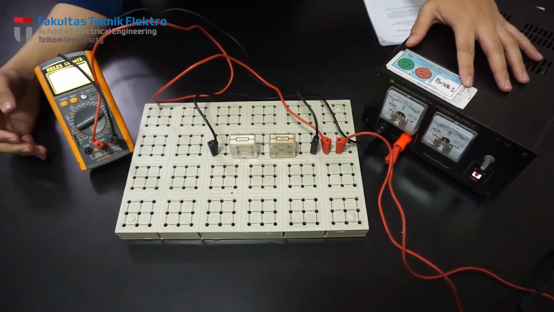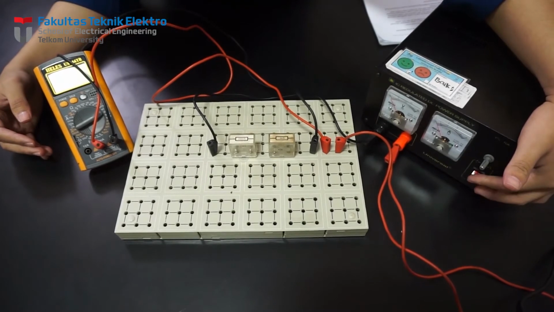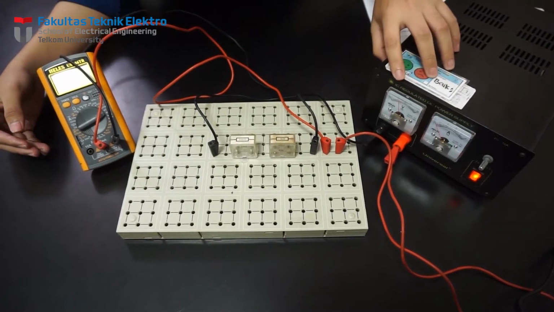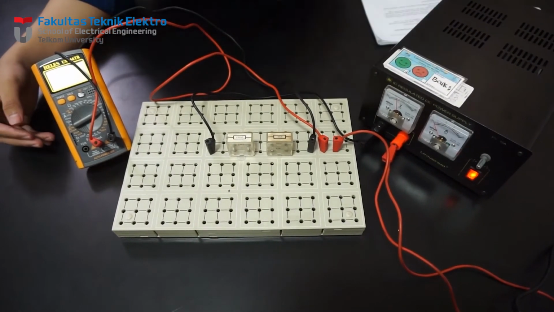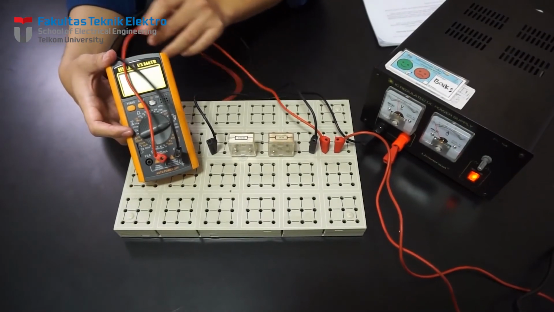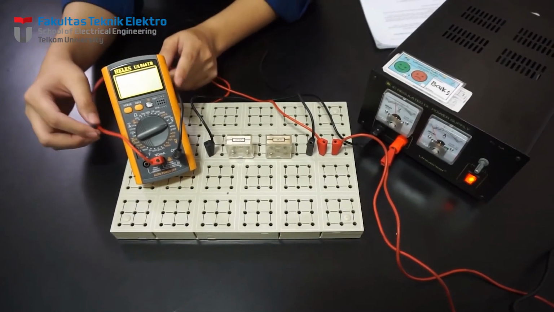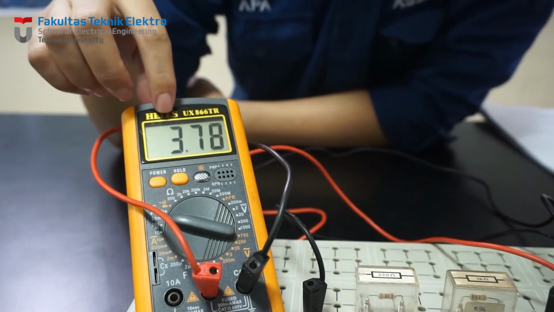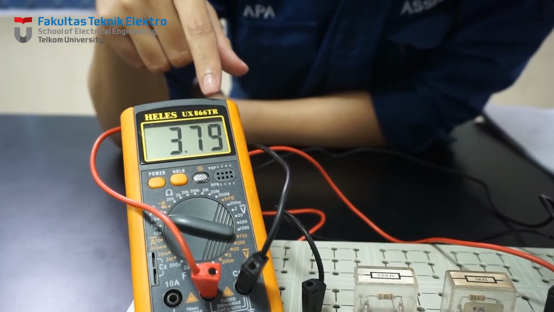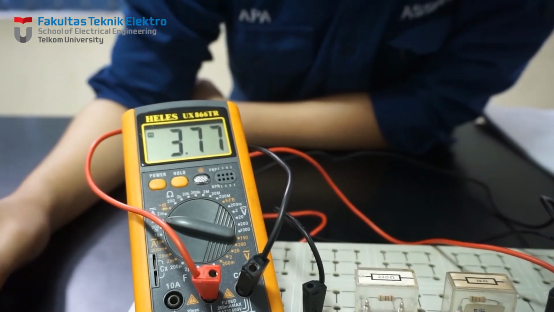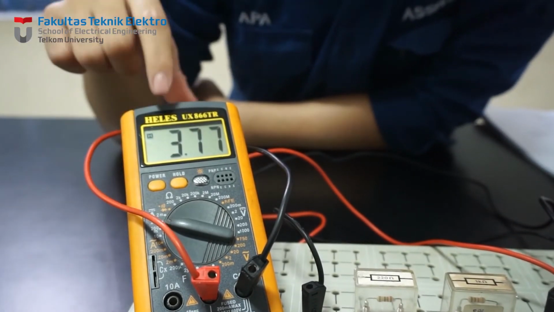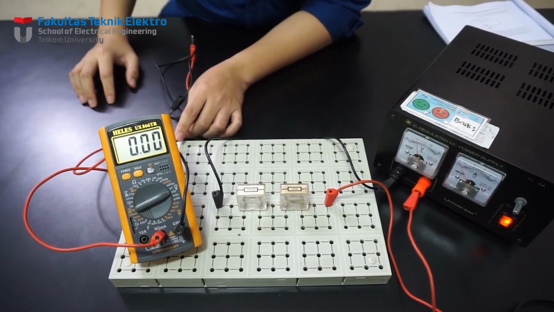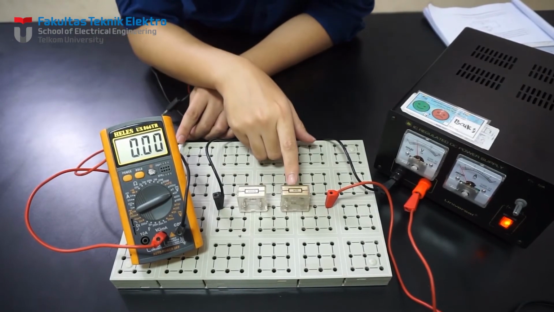Now we turn on the power supply. We can see here the power supply. We use the voltage of the power supply is 5 volt. And now to measure the current on the multimeter, we can see here on the multimeter the number are keep changing. Now we press hold to make the number stay still and doesn't change, and we got the value is 3.77 milliampere.